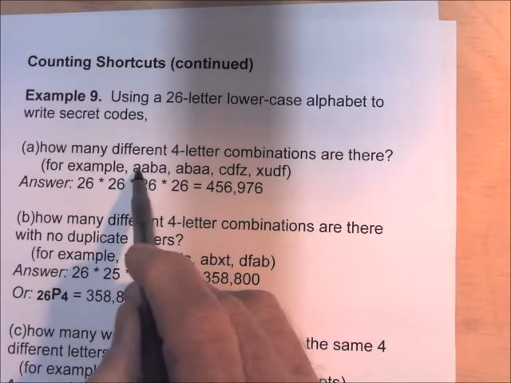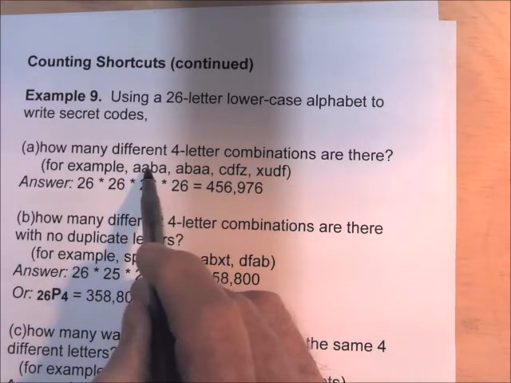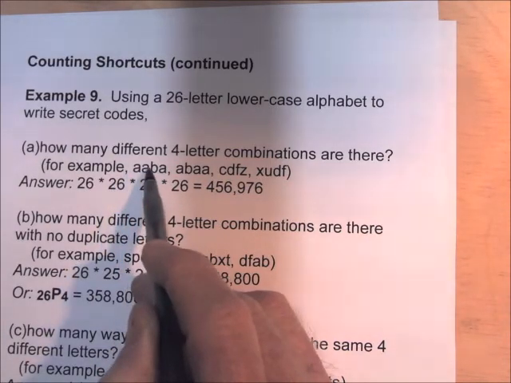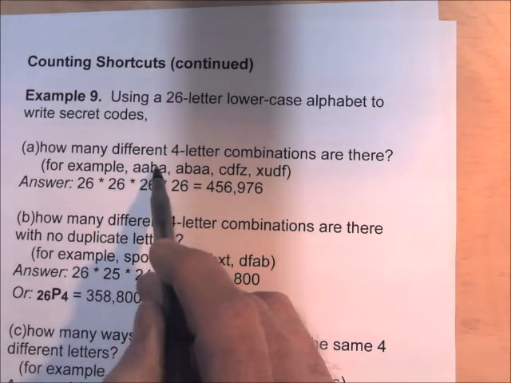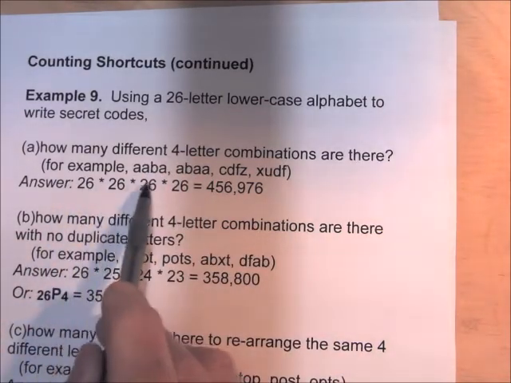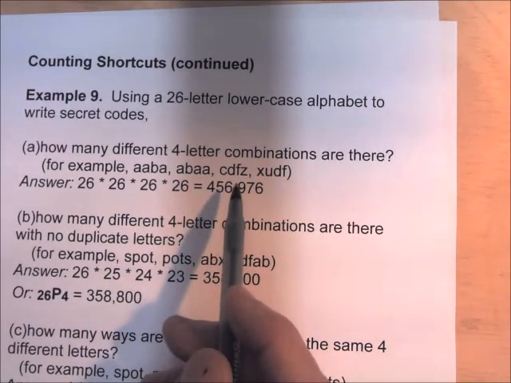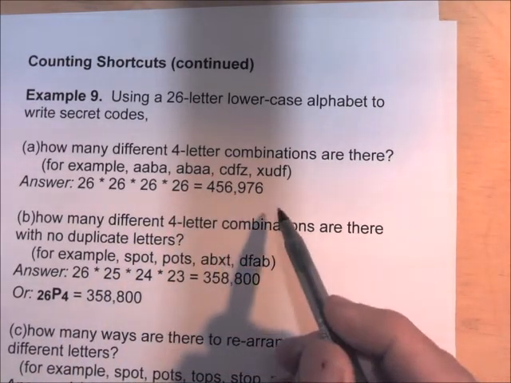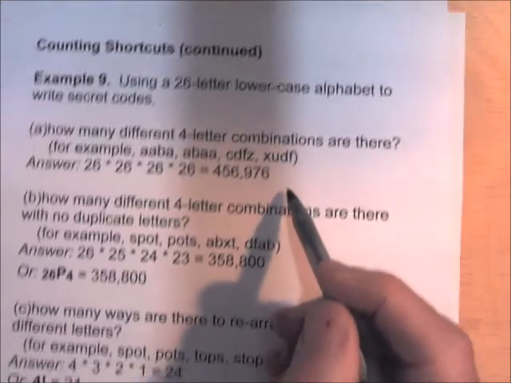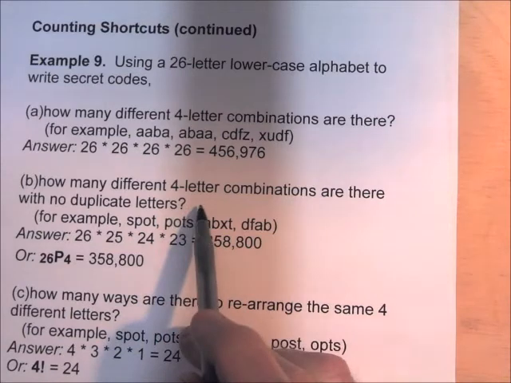So we have 26 choices for the first letter. And after we've chosen the first letter, we still have 26 choices left for the second letter because we're allowing duplication, and then 26 choices for the third letter, and so forth. So it's going to be 26 times 26 times 26 times 26, or 26 to the 4th power, 456,976.